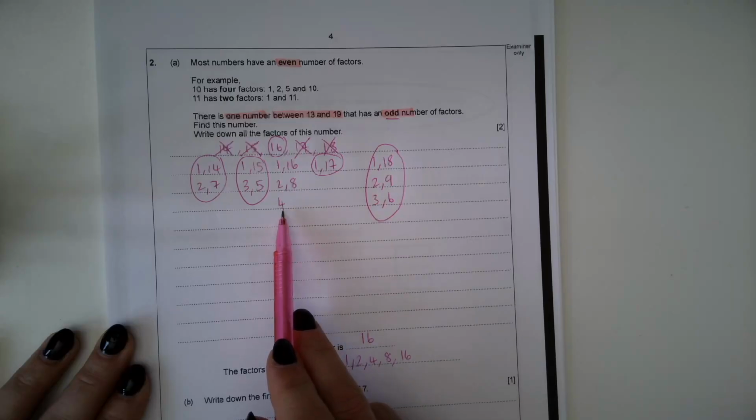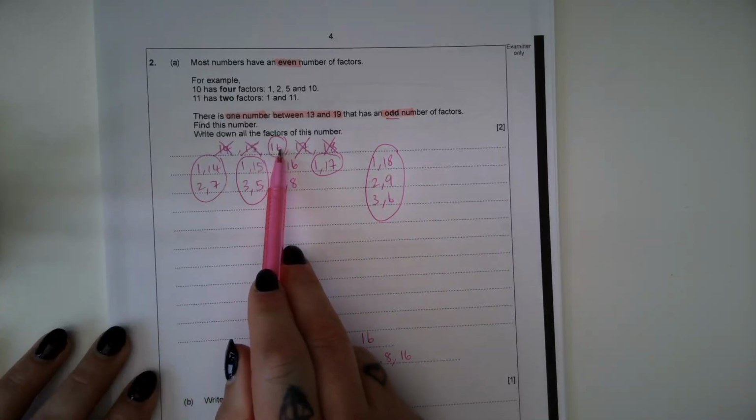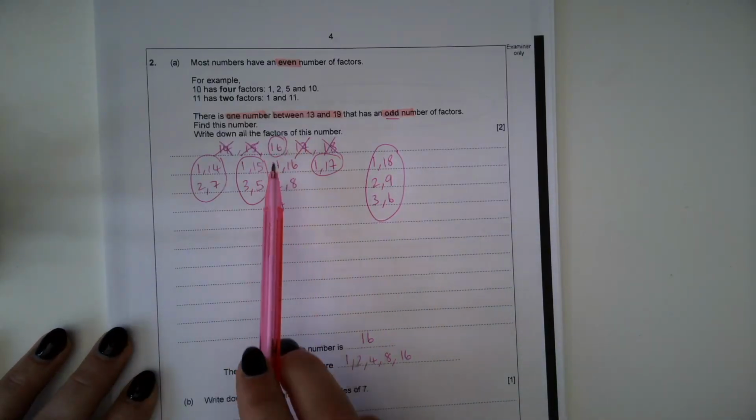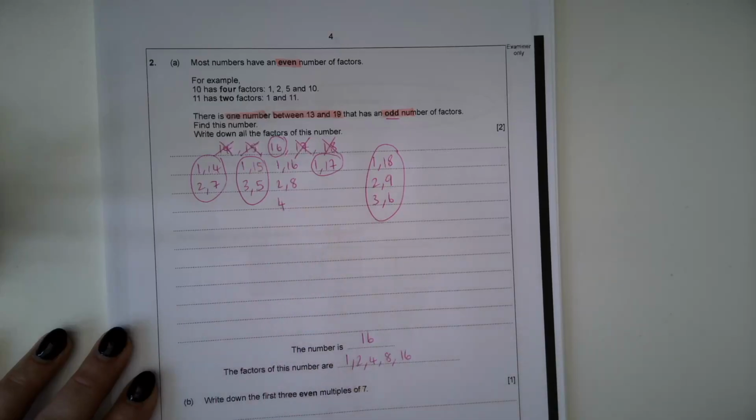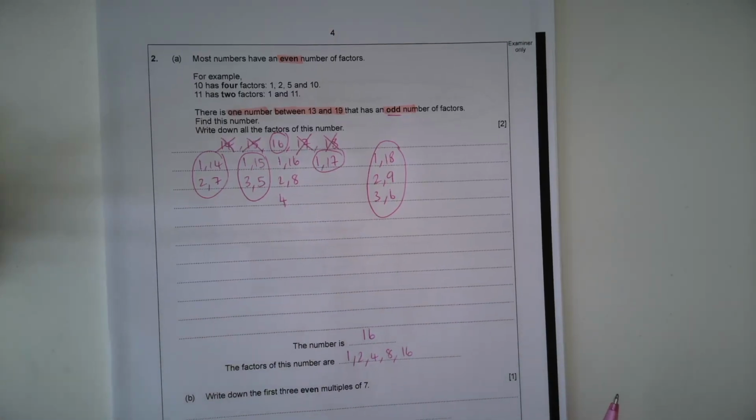And it's because there's a repeated factor. And it's because it's a square number. Because for square numbers, we're always going to have two factors the same multiplied together.